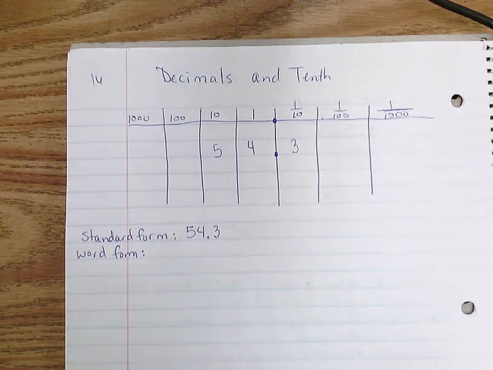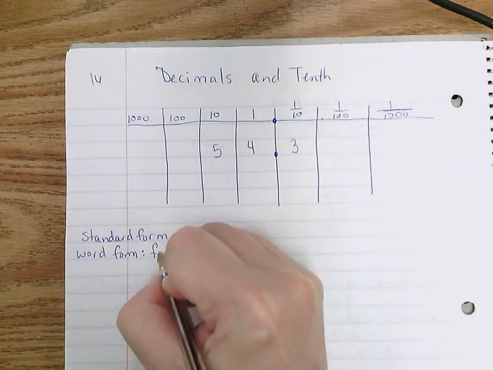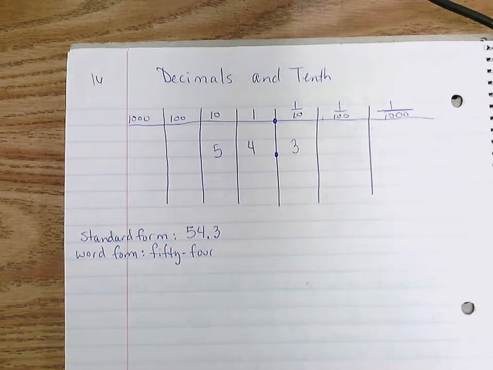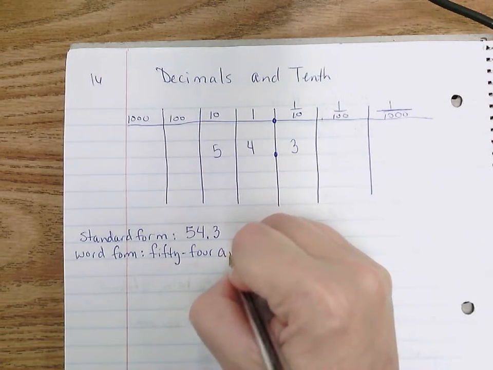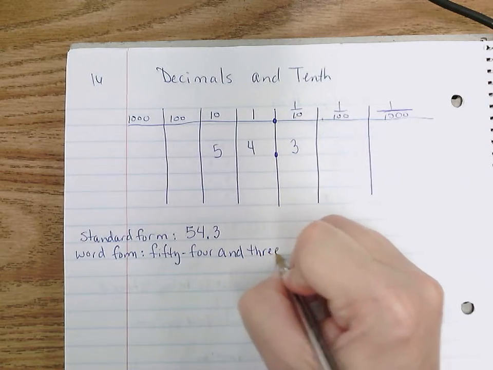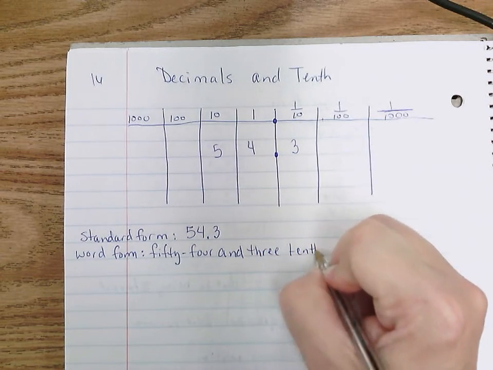So my word form is going to be 54 and 3/10. Just like that.